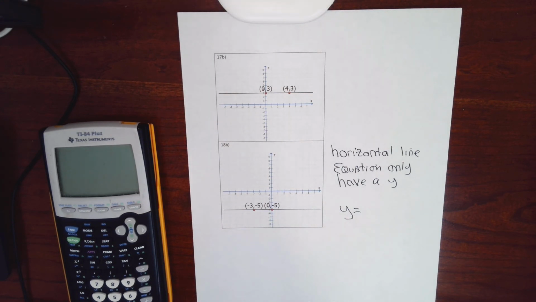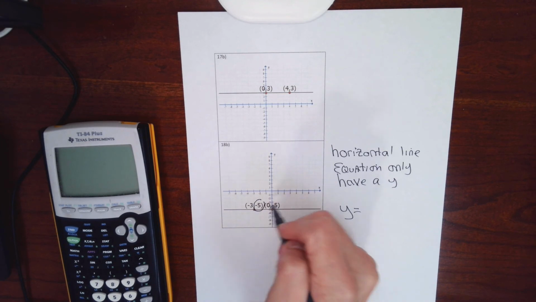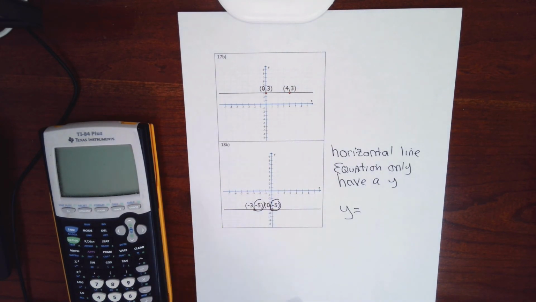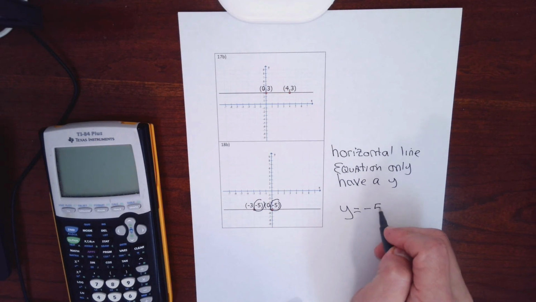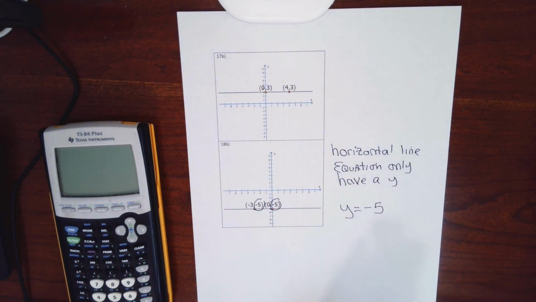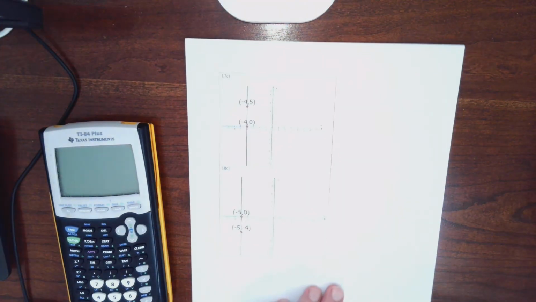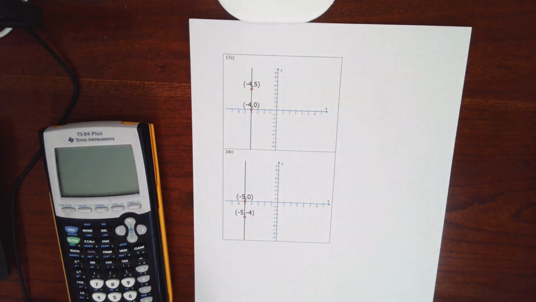It's super easy. It's a horizontal line, the equation only has a y, and the points are screaming out to me to tell me what to use. Each point has a y of -5, so this must have an equation of y equals -5. One more and then we'll do a part 2 to this video.